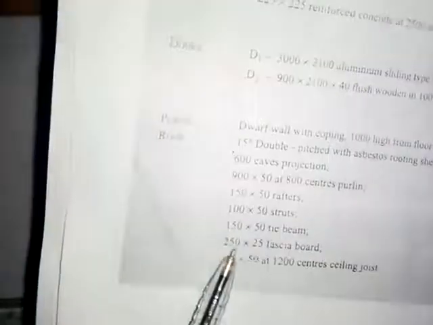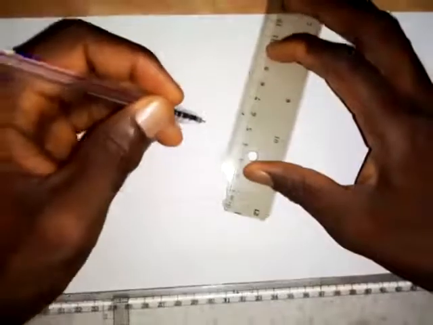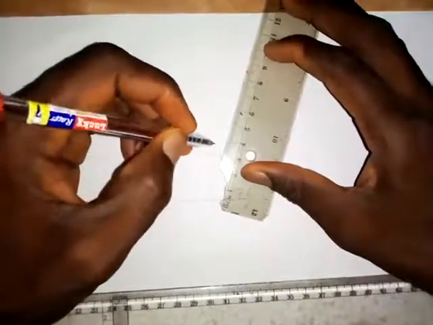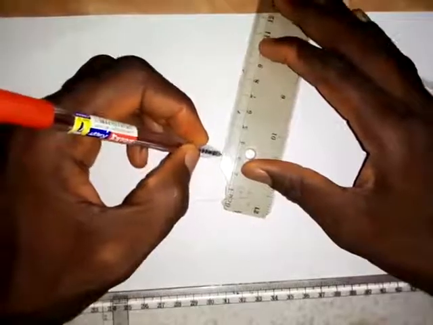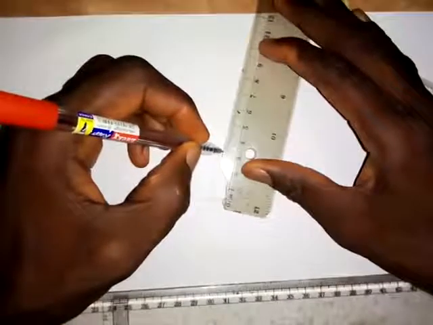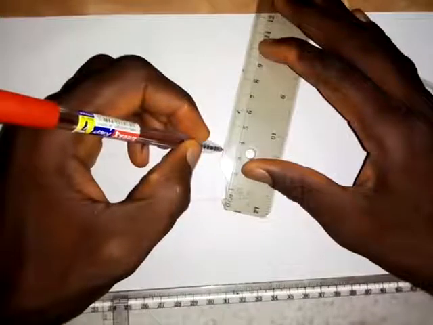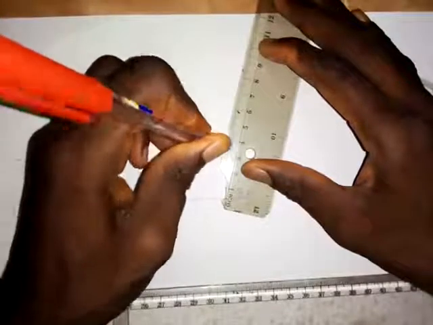So the next thing I'm going to do is that for the fascia board given to us, the dimension is 250 by 25. This 250 is the width of the fascia board, while 25 is the thickness of the fascia board. So just come here and divide 250 by 100. That will give us 2.5, which can be approximated to 3 millimeters. So this is 3 millimeters here, and this is 3 millimeters. And then you come here.